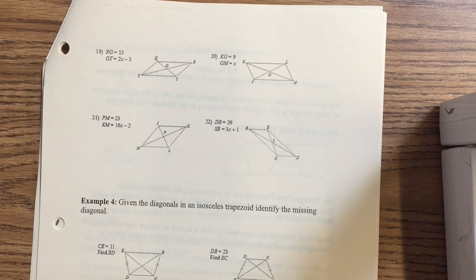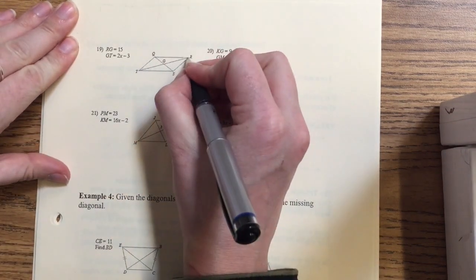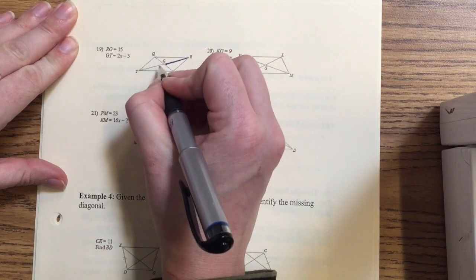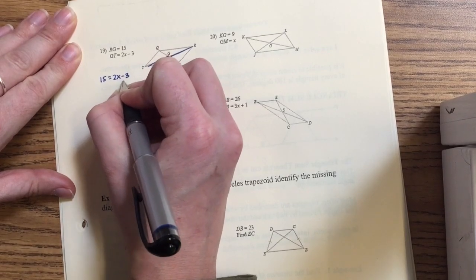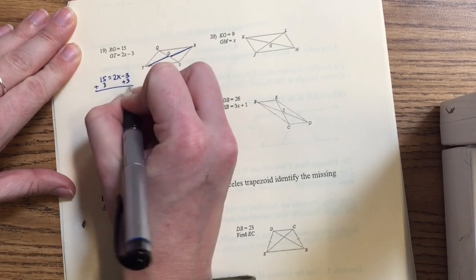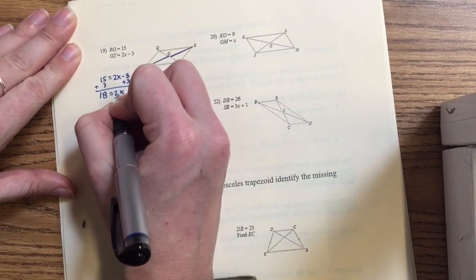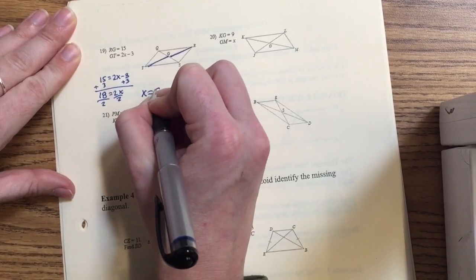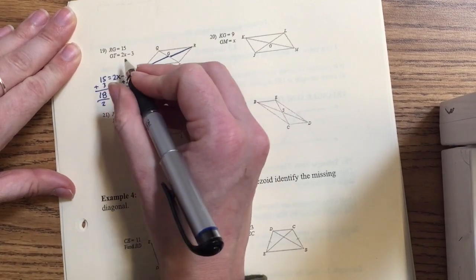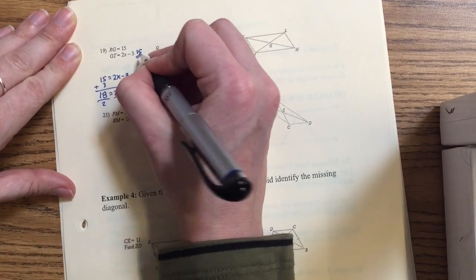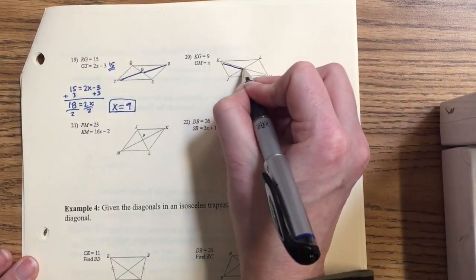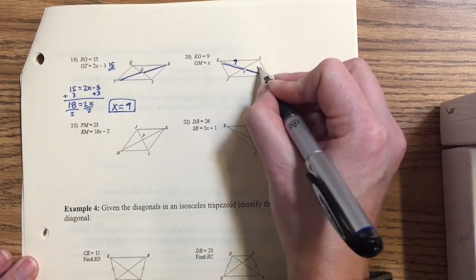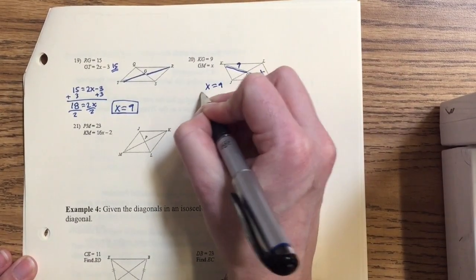On number 19, I have R to G. That's a small length. G to T is also a small length. We say that they are equal. And we solve for x. It's a 9. When I plug that in, it's correct. K to G, G to M, they're the same length, so they are equal.